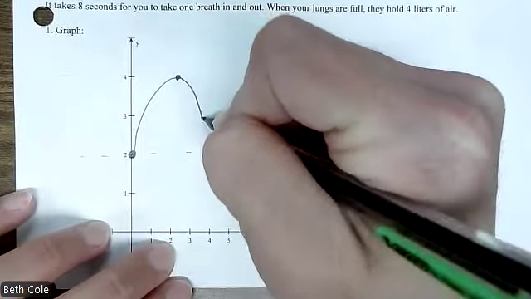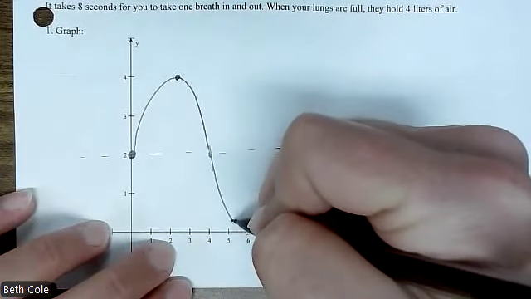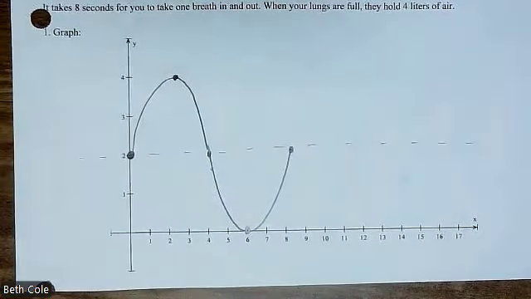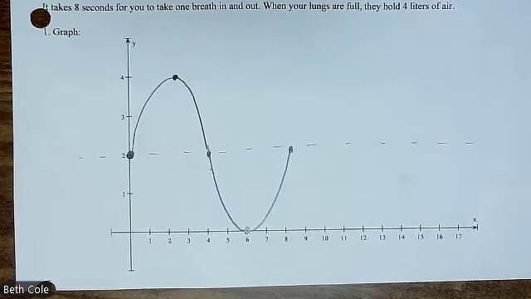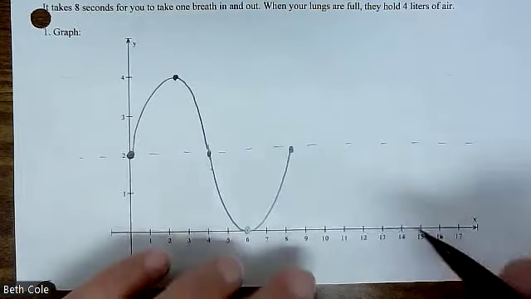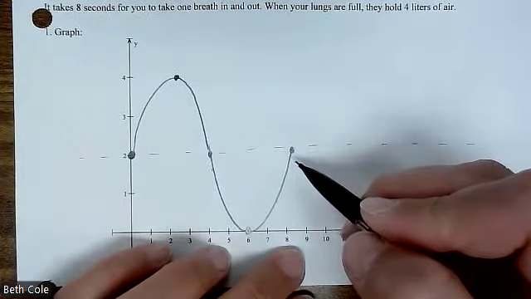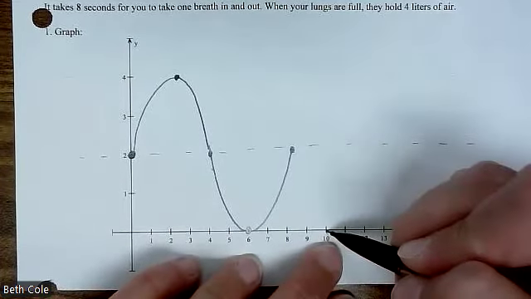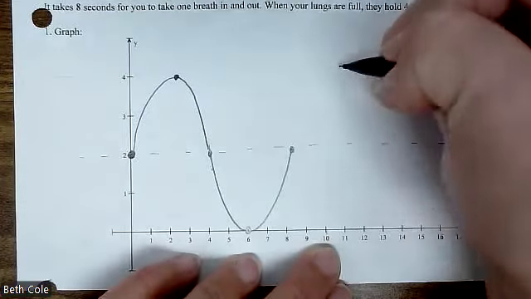So we can go ahead and connect those. I'm not here to grade your art skills, just do your best. But I want you to continue that for one more cycle. So where would the next point fall? After 8 seconds, we're back to the center. Then where's the next one going to be? Yeah, at 10 seconds, we're going to be where? Yeah, at 4.